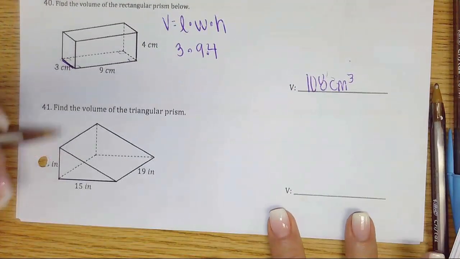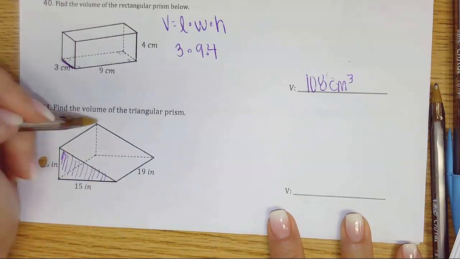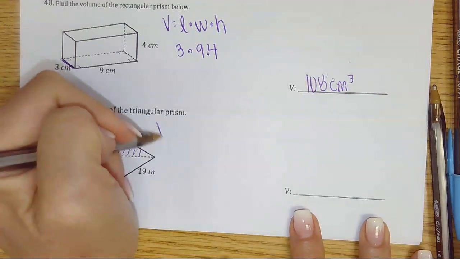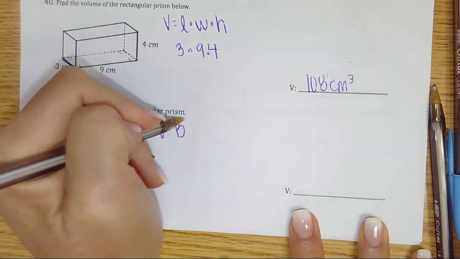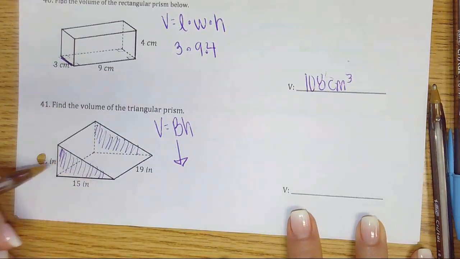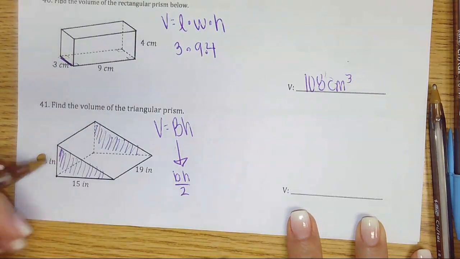Okay, volume of a triangular prism. This is where things get a little bit different because your bases are a different shape. So volume is going to equal your big B times your height, but big B in this case is the shape of a triangle, so that's base times height divided by 2.